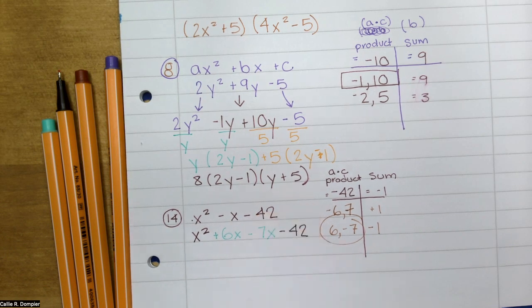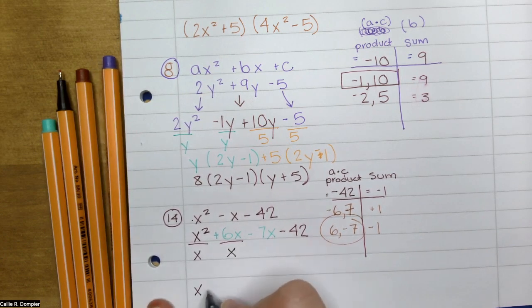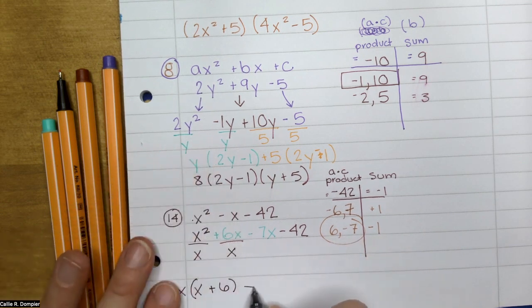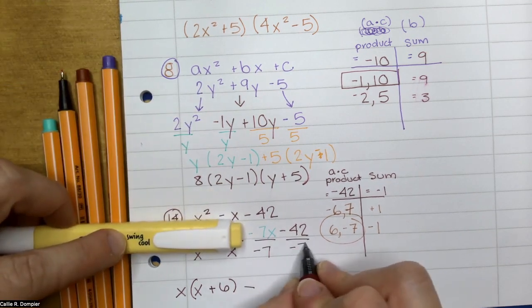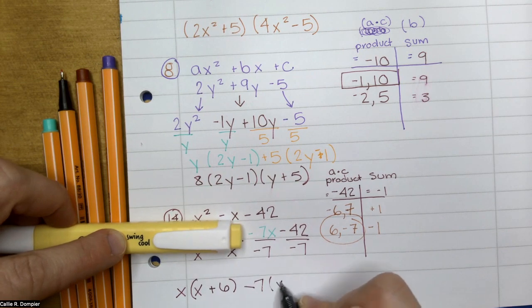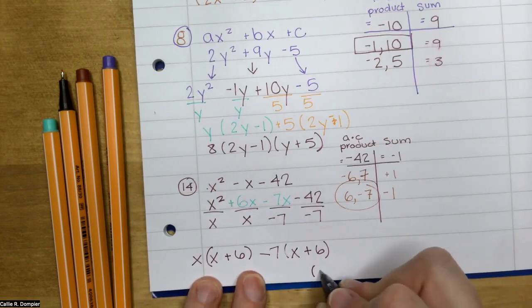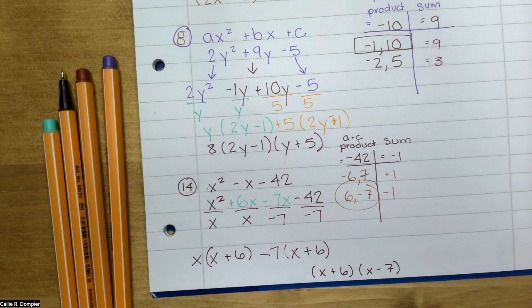Now we'll factor by grouping. x squared plus 6x. I can factor out an x, and I get x plus 6 times x. Here we have a negative sign, so I'm going to put a negative right here. -7x and 42 is going to be a -7. So I'm left with x plus 6. So my final answer for number 14 is x plus 6 times x minus 7. Good? All right. What else?